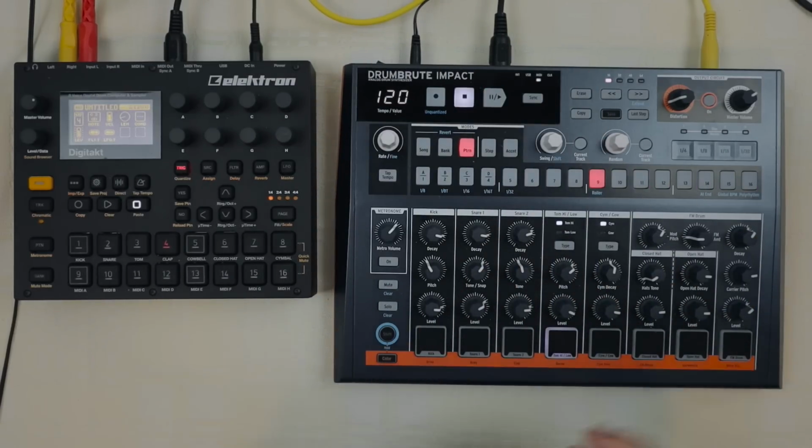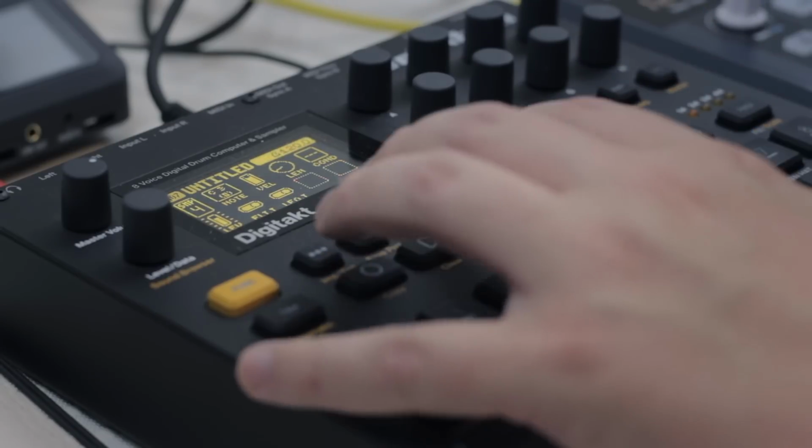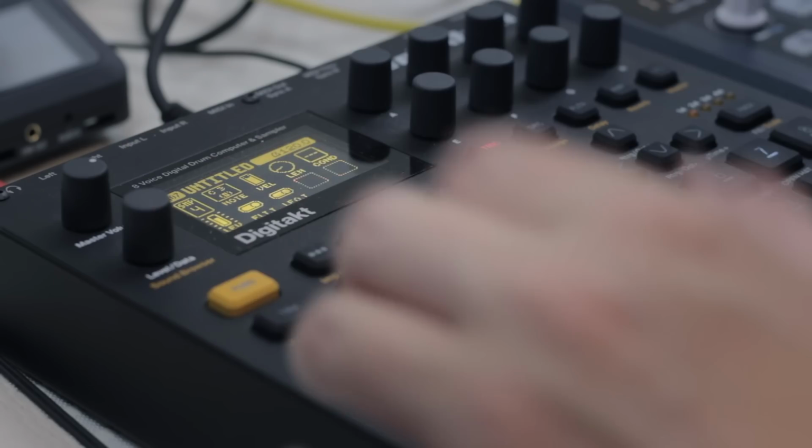So it's very immediate in a sense, whereas the Digitakt requires you to learn a bit more. You need more muscle memory in a sense. So for example, if we want to change up the sound here.